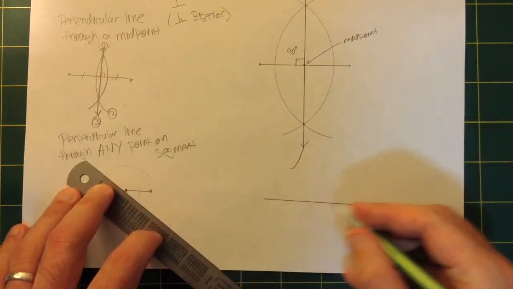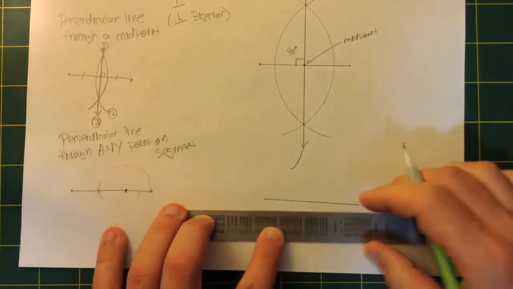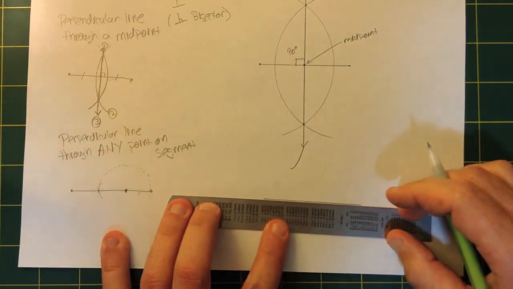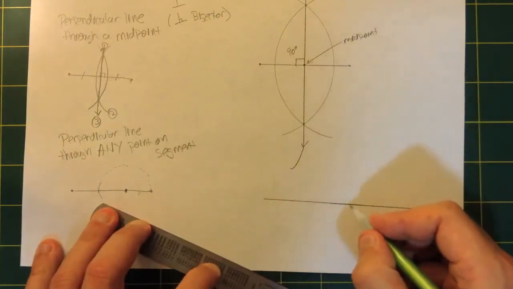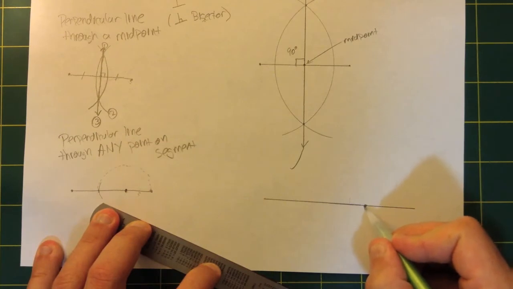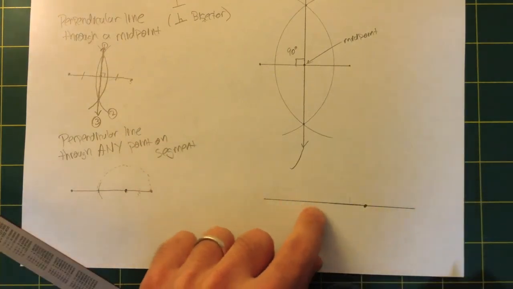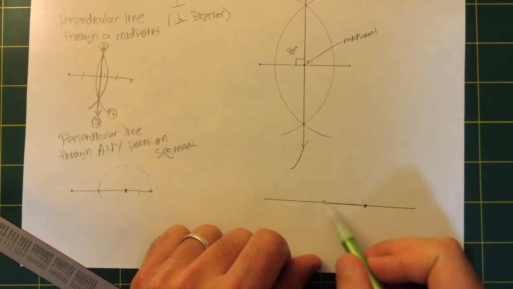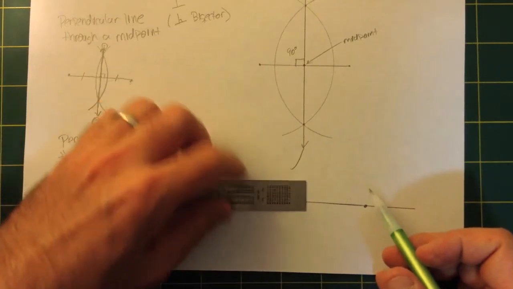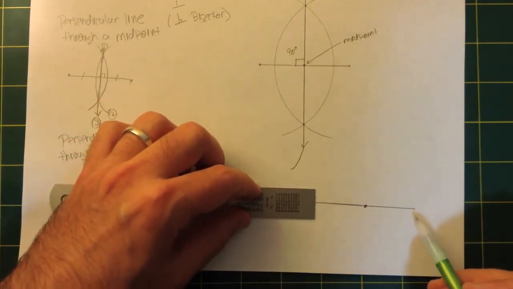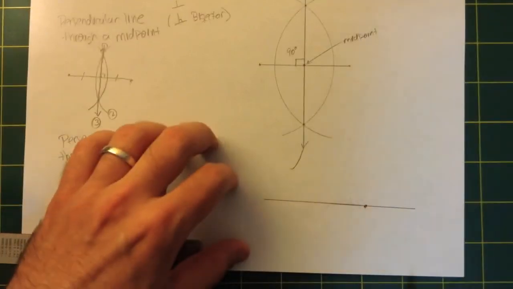Here's a segment. Let's say I wanted to go through, let me make this a little longer. Let's say I wanted to go through that point right there. Somewhere over here, it looks like it should be maybe somewhere in this neighborhood. There's another point where if I cut this off, I'd end up with a segment where that's the midpoint. I'm going to find where that point over here belongs.